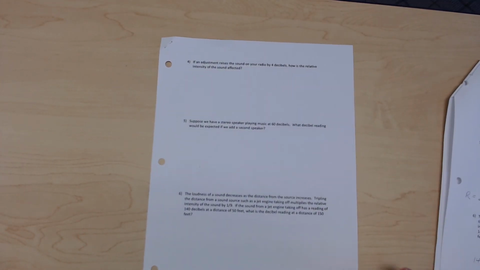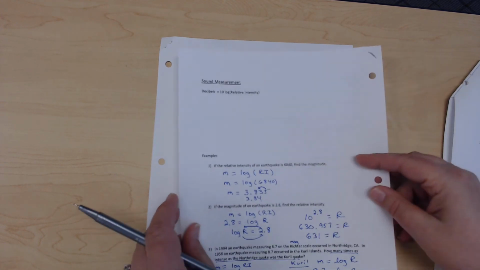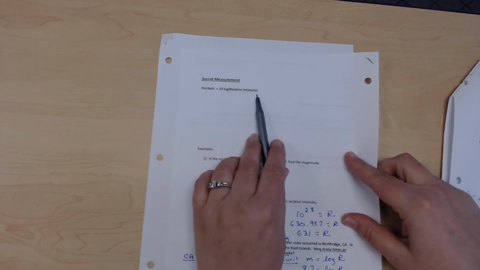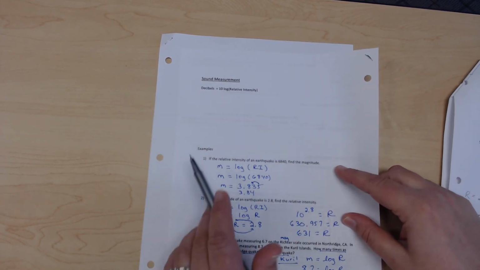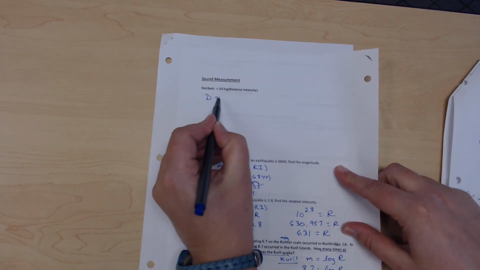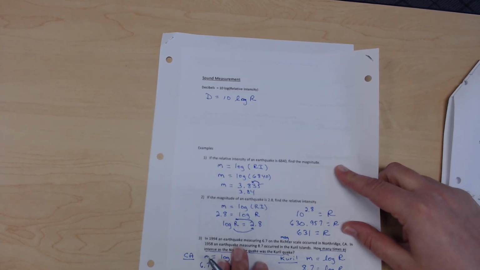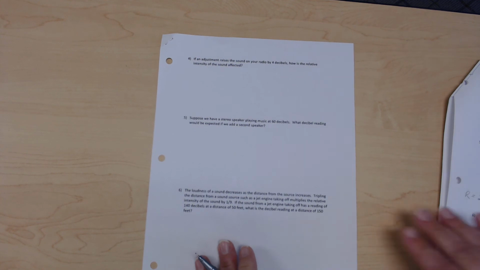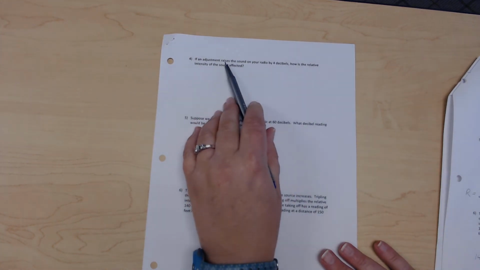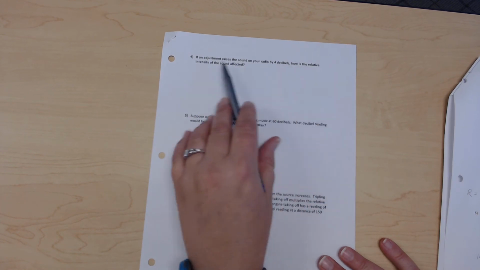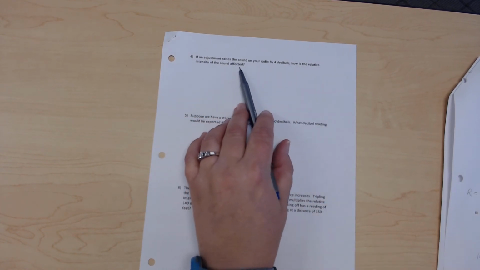Now these last three deal with sound. Don't forget the sound one. Decibels equals 10 times the log of relative intensity. So I'll do decibels equals 10 log, and I'll just do R for relative intensity. If an adjustment raises the sound on your radio by 4 decibels, how is the relative intensity of the sound affected?